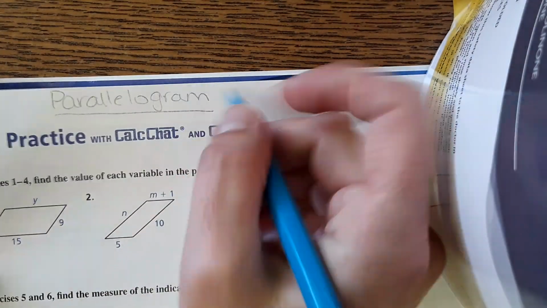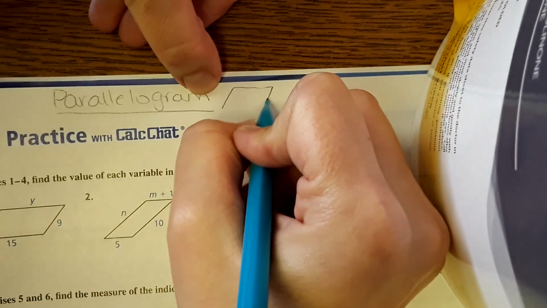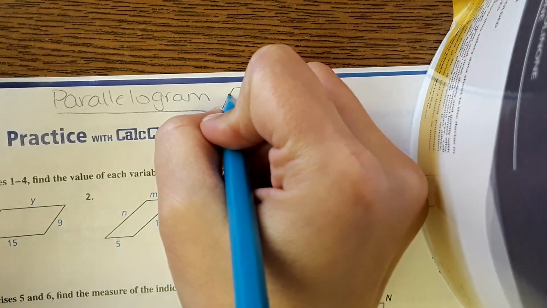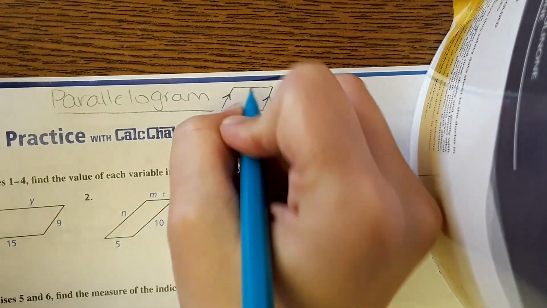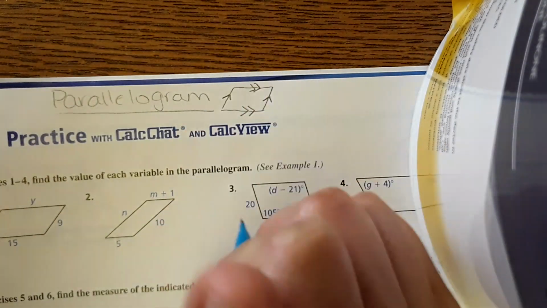A parallelogram, by definition, what makes it a parallelogram is the opposite sides are parallel. So here's what it normally looks like. This side is parallel to this one, and this side is parallel to the bottom here.